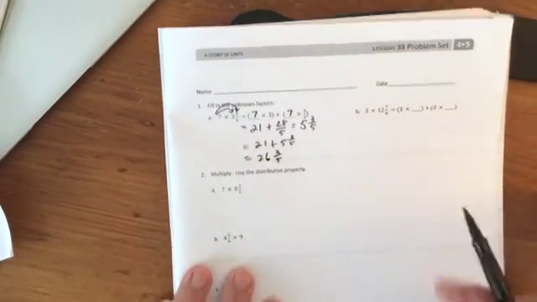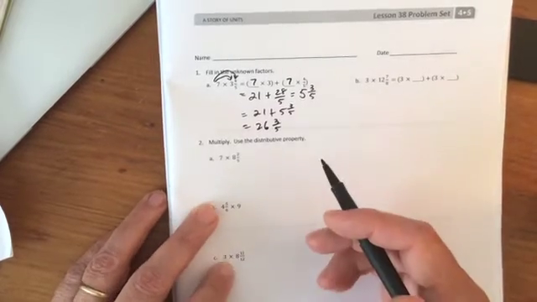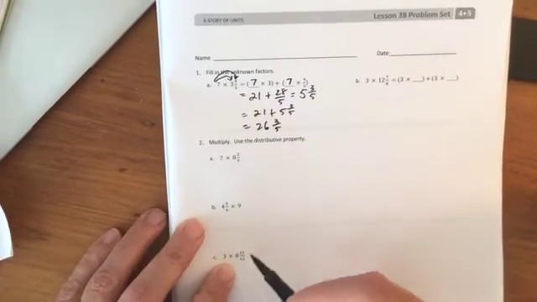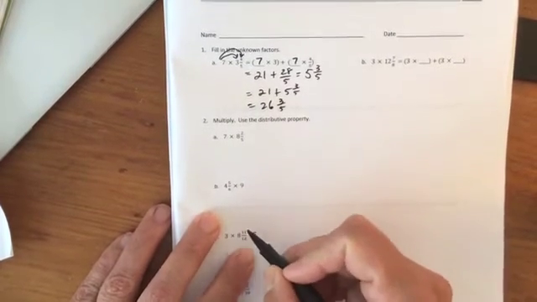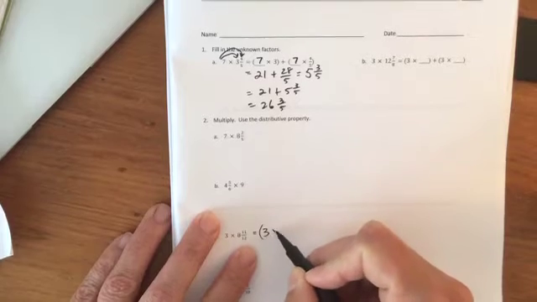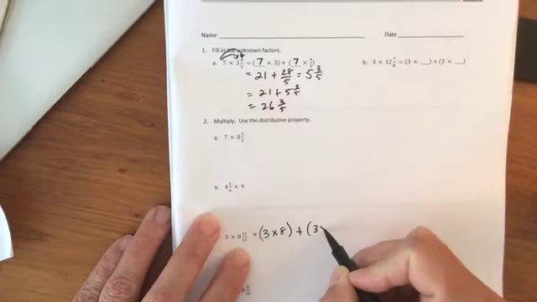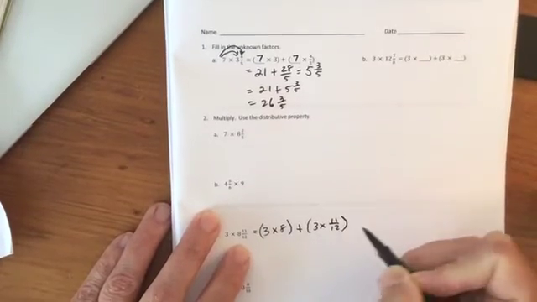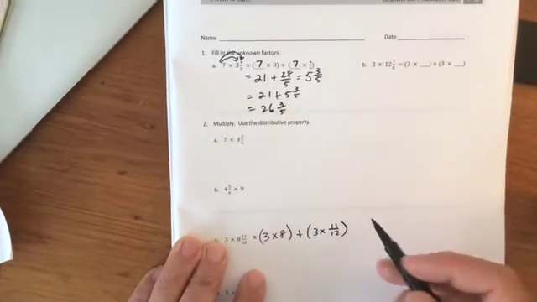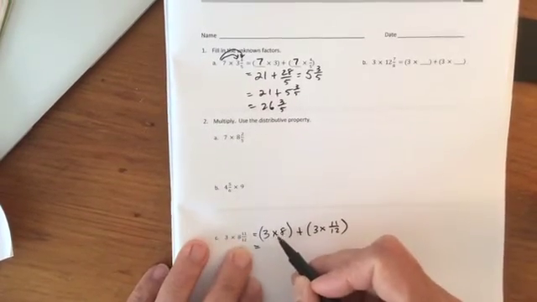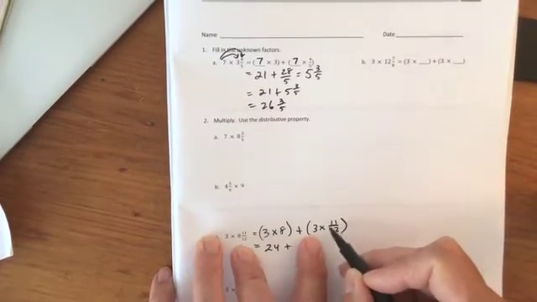Okay, so basically the same stuff as we practiced with Lesson 37. I'll go ahead and do, this looks like a fun one, C: 3 times 8 and 11/12. Again, I'm going to distribute: 3 times 8, which is my whole number, plus 3 times 11/12. That's 3 copies of 8 added to 3 copies of 11/12.